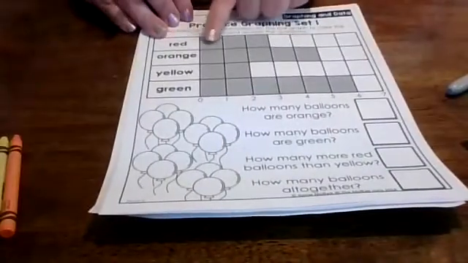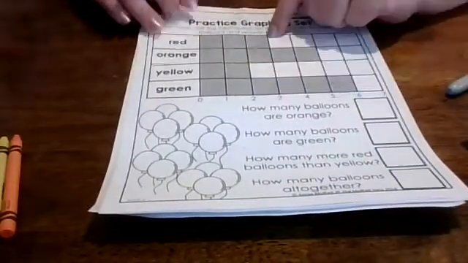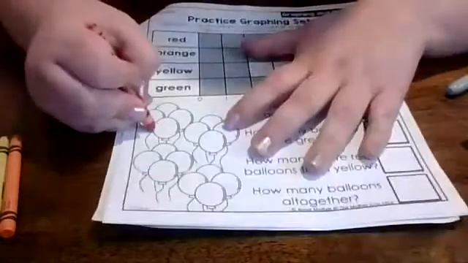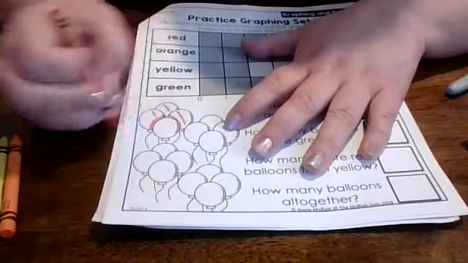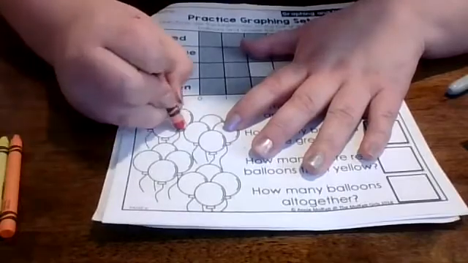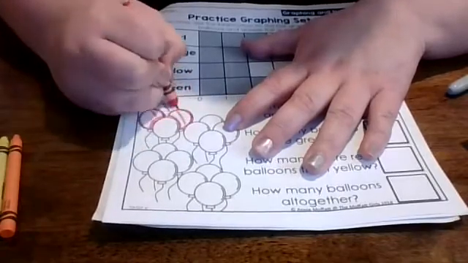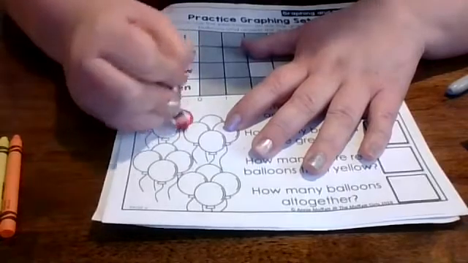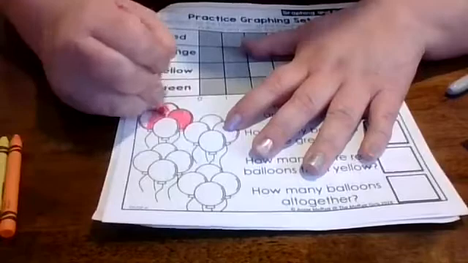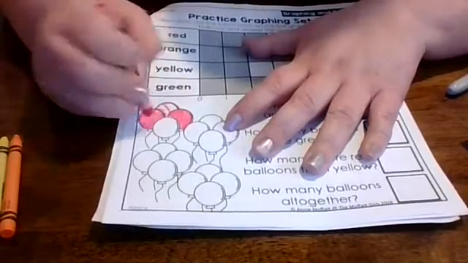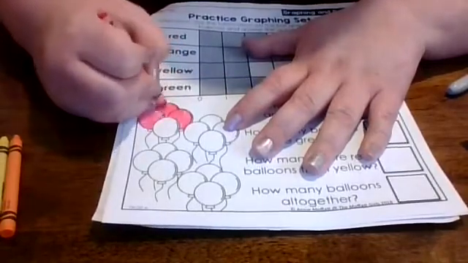So red has 1, 2, 3. There's the 3. So I'm going to color 3 of these balloons. 1, 2, 3. I'm going to color 3 of them red. I'm going to be very careful. I'm outlining them so I don't accidentally color more than I'm supposed to.